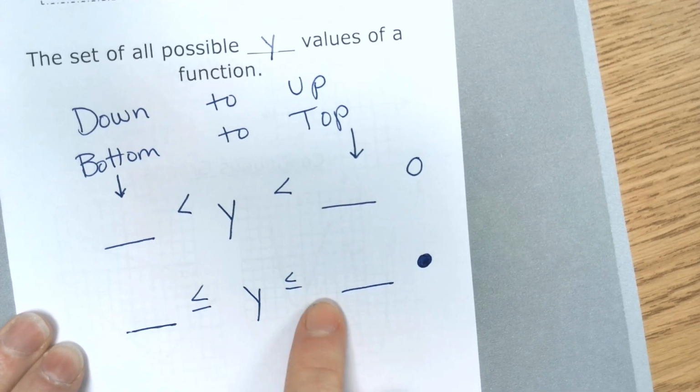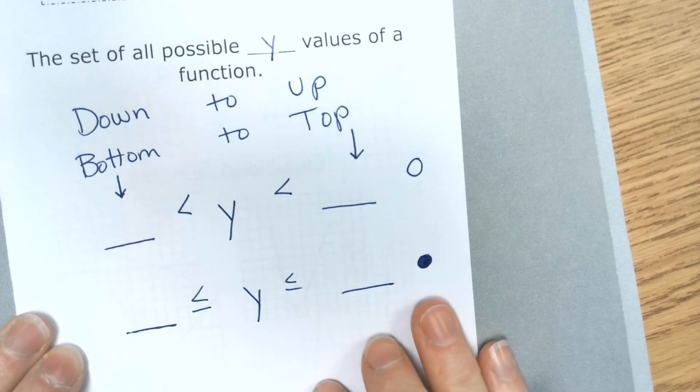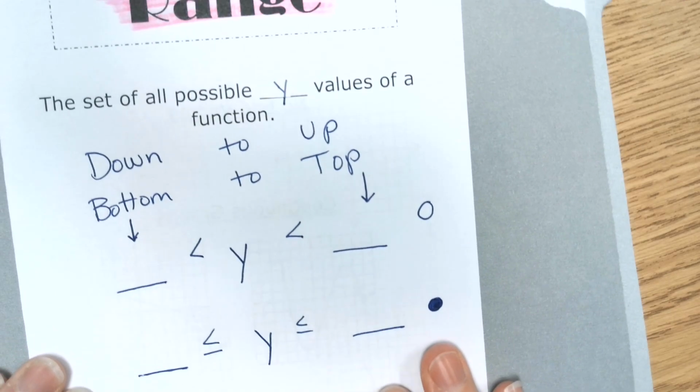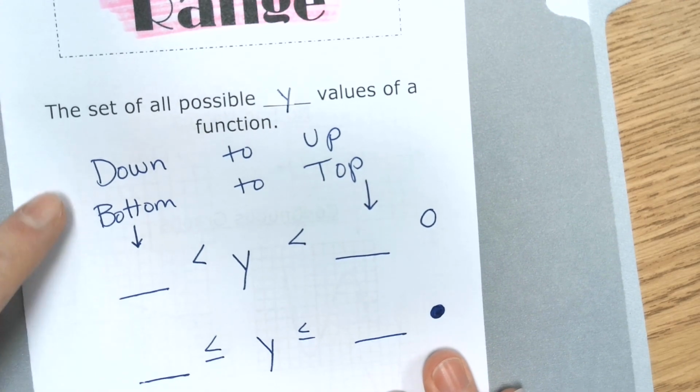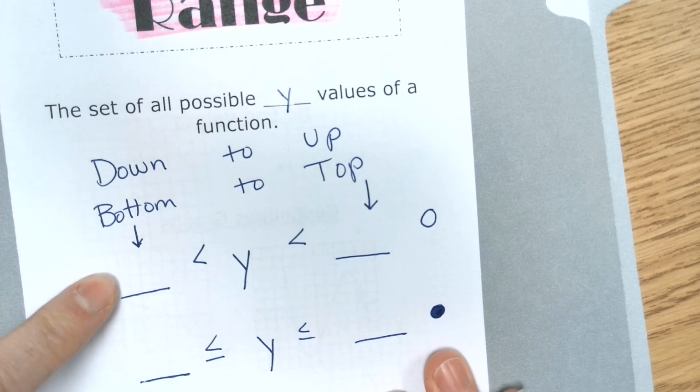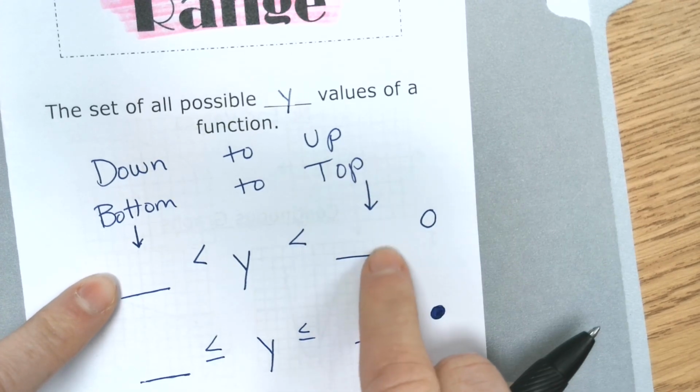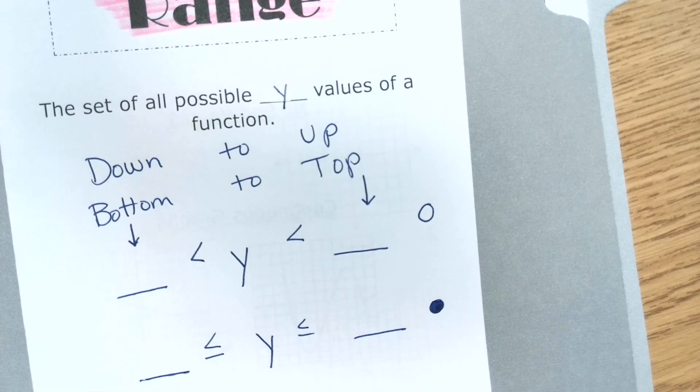The or equal to? No, on the top. The arrow. Isn't it supposed to go up? You said one's bottom, one's down. Oh, because I'm saying the down number goes here and the up number goes here. That's what I'm saying. Teacher knows best. No, that's a valid question.